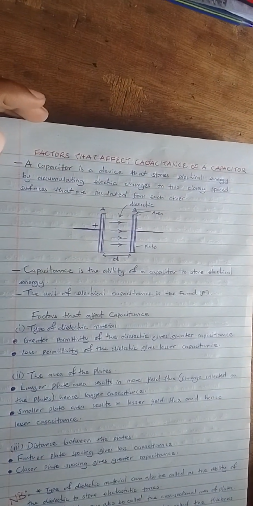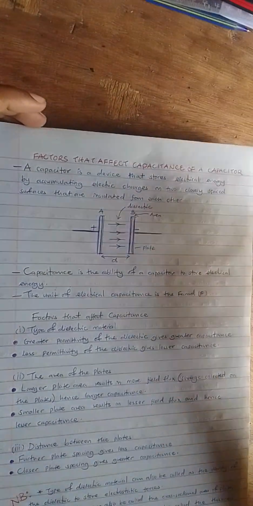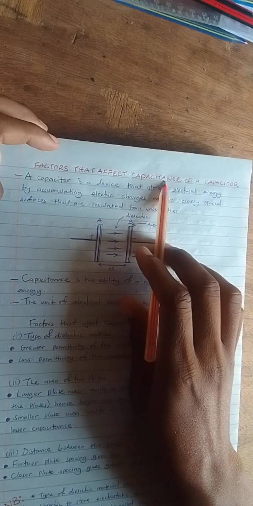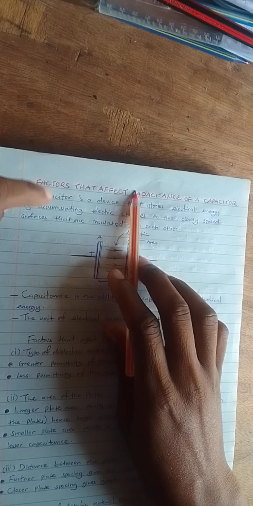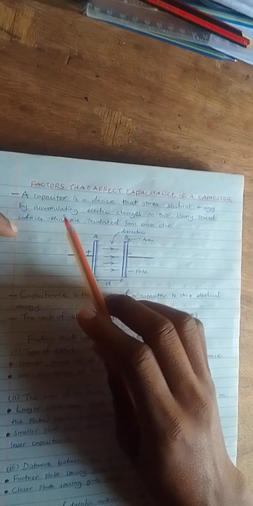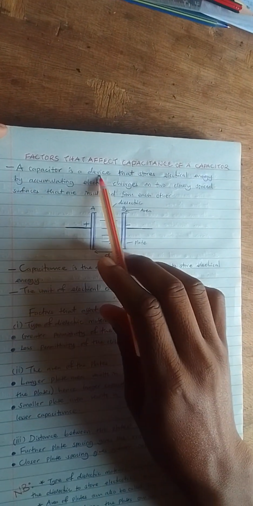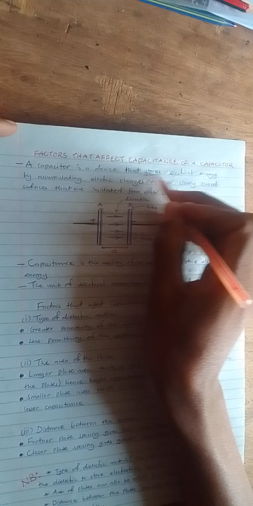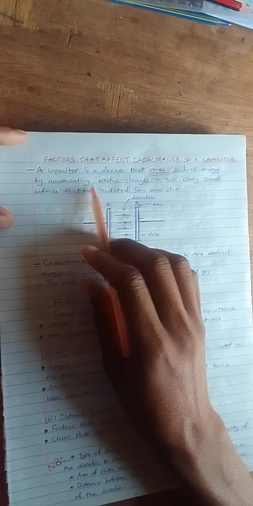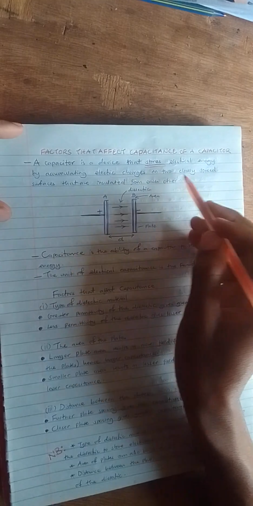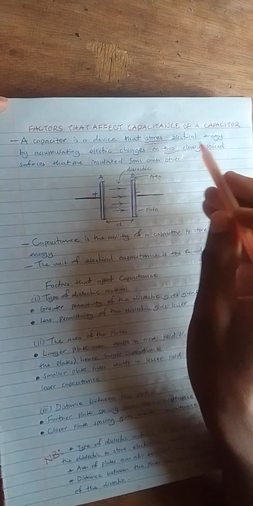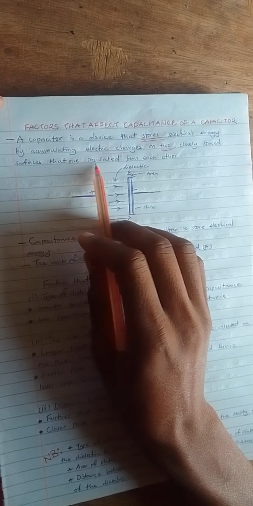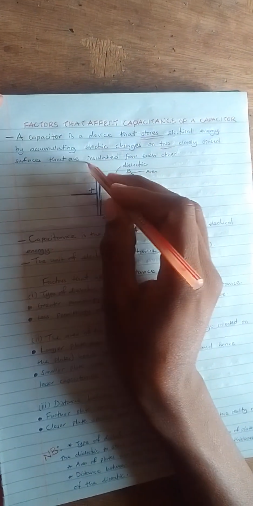Hello everyone. Today I want us to look at the factors that affect the capacitance of a capacitor. But before we look at the factors, we have to know what a capacitor is. A capacitor is a device that stores, the main word here is stores, electrical energy by accumulating electric charges on two closely spaced surfaces that are insulated from each other.